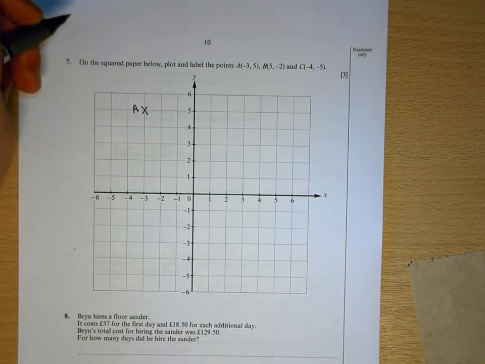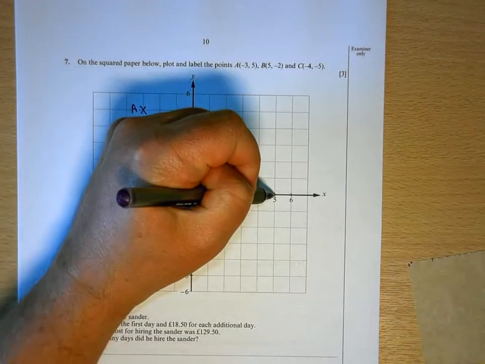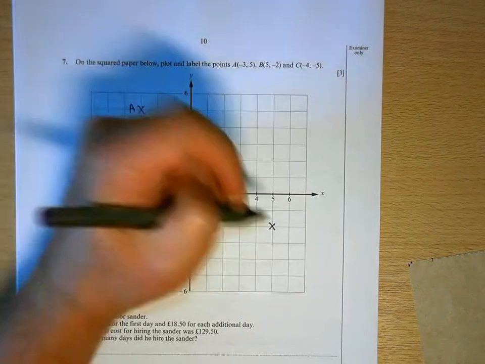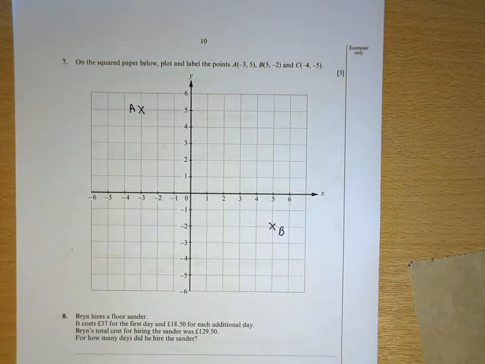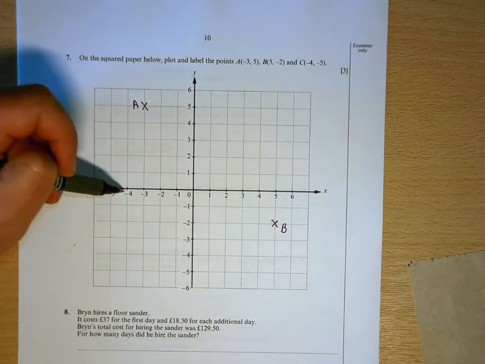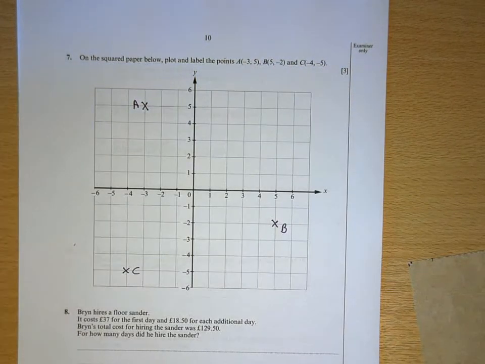B is (5, -2), so we're going across 5, and now we're going minus 2, so we're going down 2 to there. So that's the coordinate of B. And C is (-4, -5). C is there.